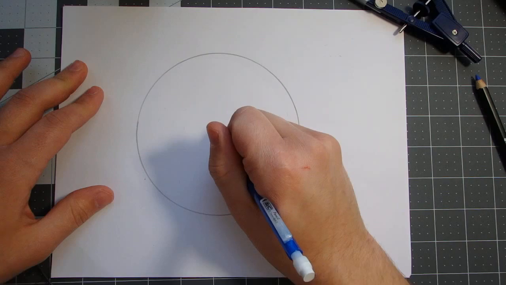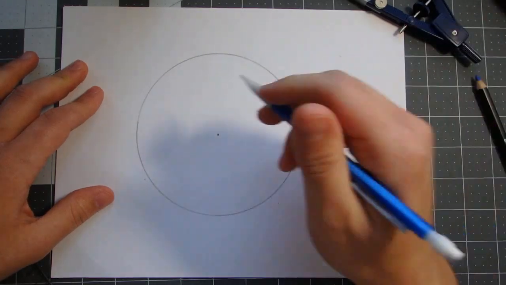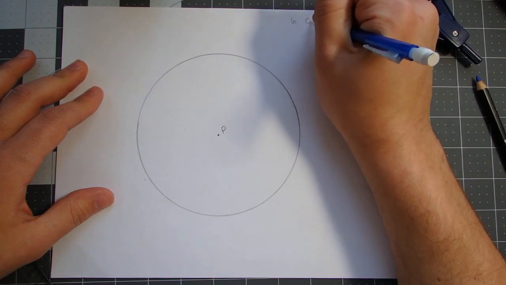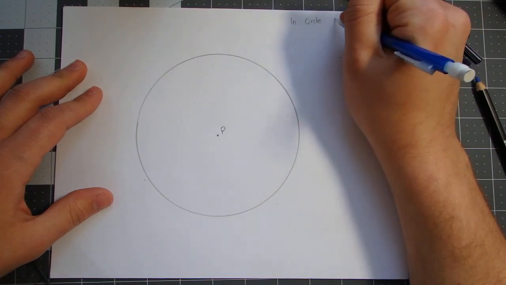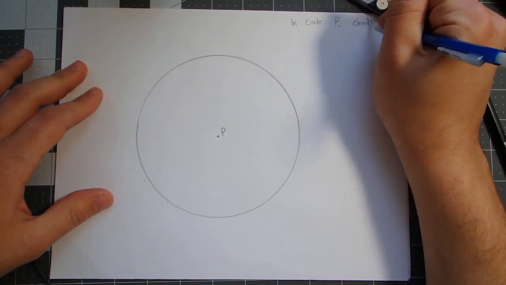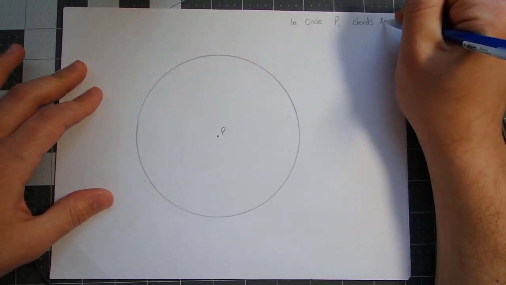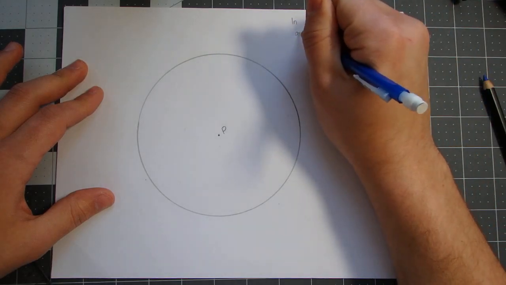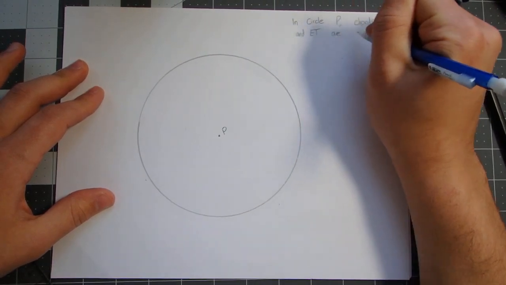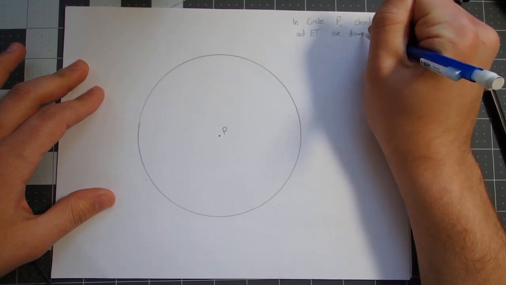Here's a circle. Let's call it circle P. In circle P, chords AN and ET are drawn as shown.